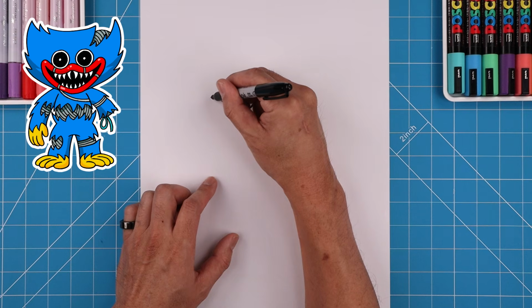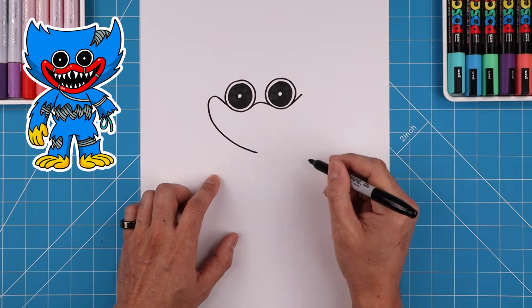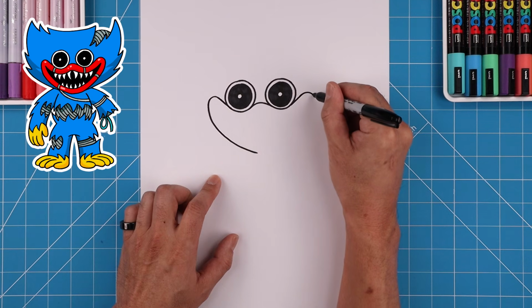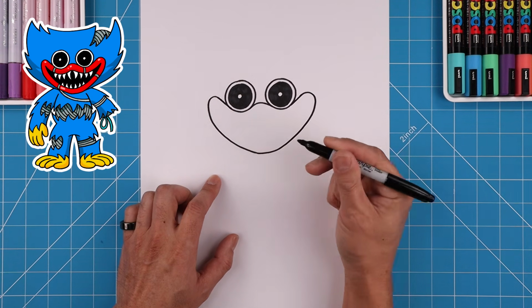And I want to round up the ends, bend this down and then in towards the bottom, towards the middle. Let's do the same thing on the right. Rounding out the corner, bend this down, come in and just round out the bottom.